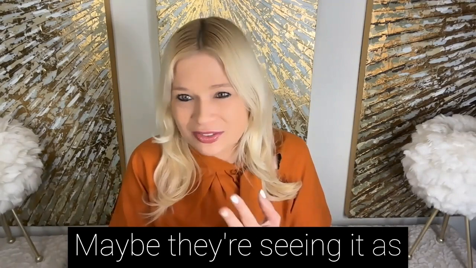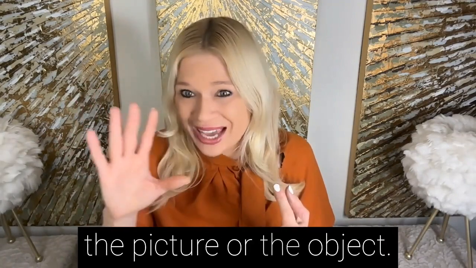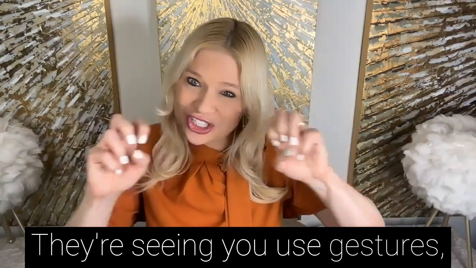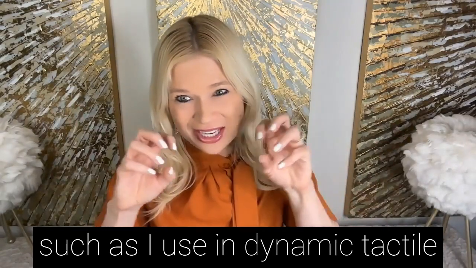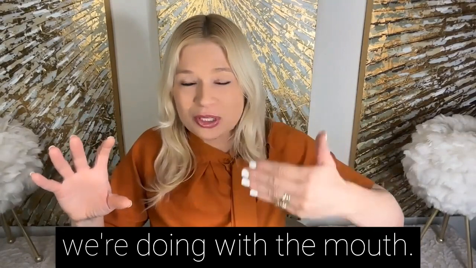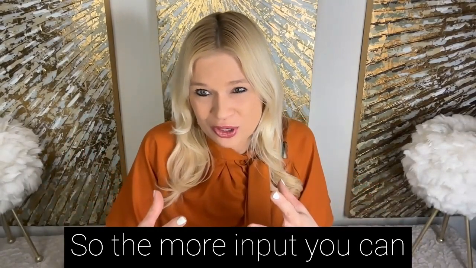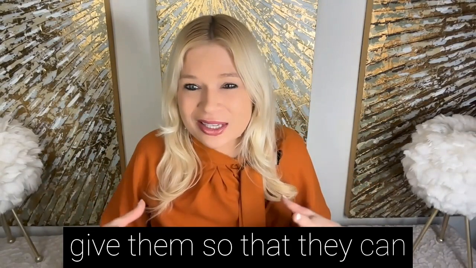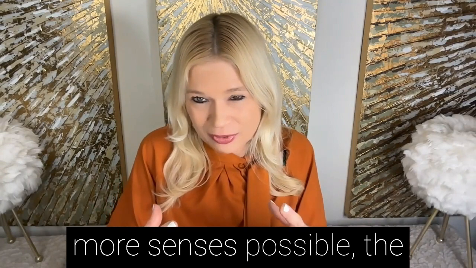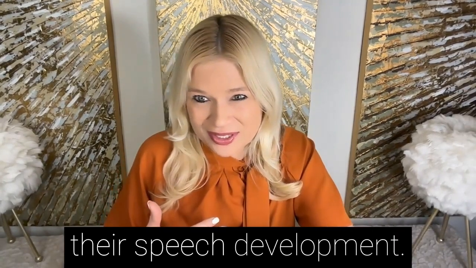Maybe they're seeing it from an approach of visual, in which they're seeing the picture or the object. They're seeing the print. They're seeing you use gestures, such as I use in dynamic tactile temporal cueing, showing them with my body what we're doing with the mouth. So the more input you can give them so that they can experience words with the more senses possible, the more you're going to expedite their speech development.